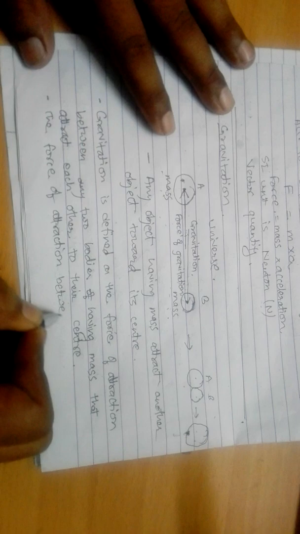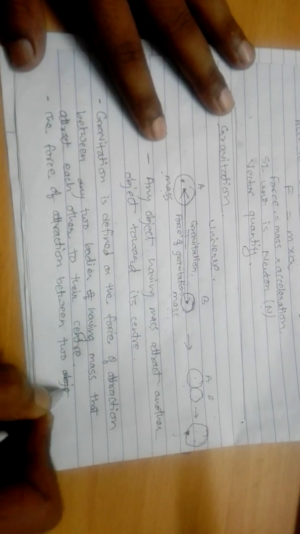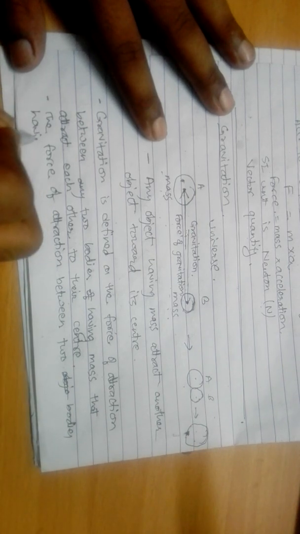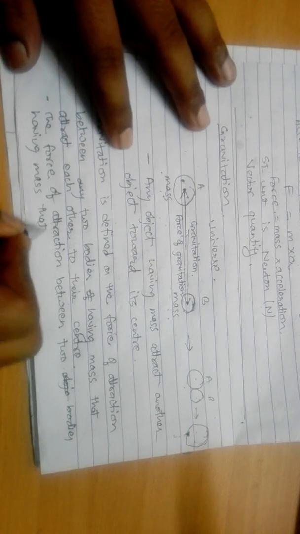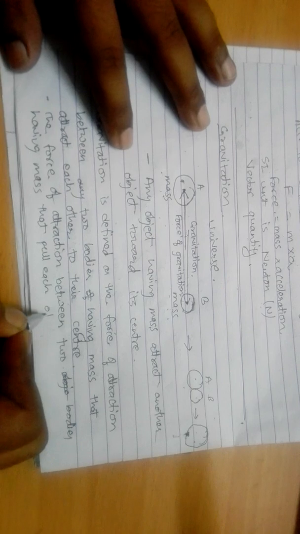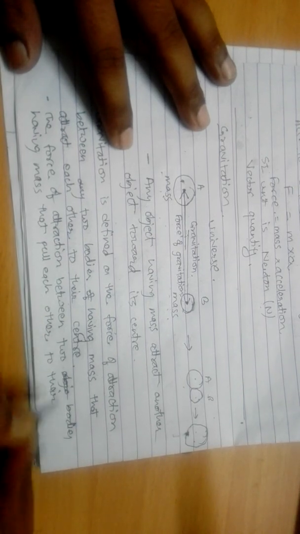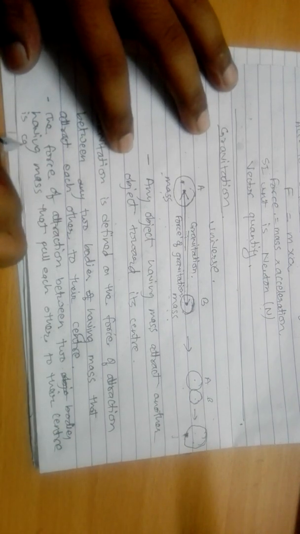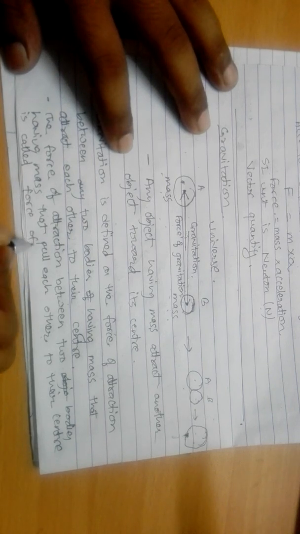The force of attraction between two bodies having mass that pull each other to their center is called the force of gravitation.